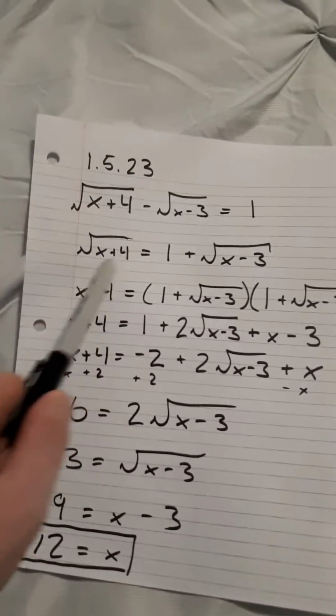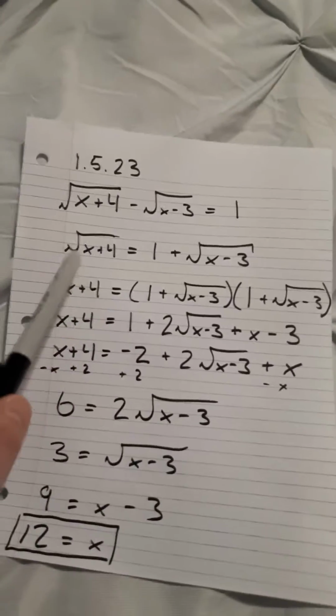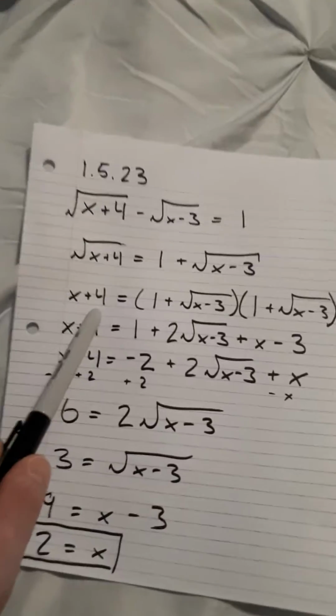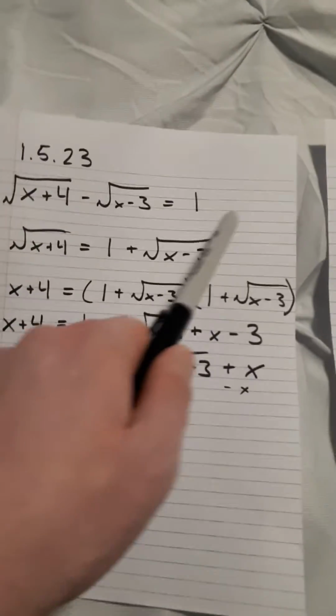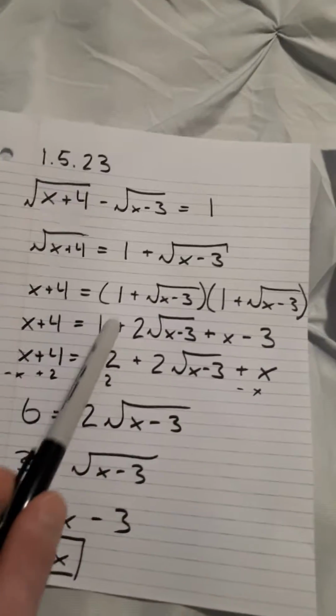Then when I have only one radical by itself on one side of the equation, we can square both sides of this. So the square of the square root of x plus 4 cancels and we just get x plus 4. But over here, remember, this is a binomial now. So it's a binomial squared. We have to write it out twice, and then we have to FOIL it.